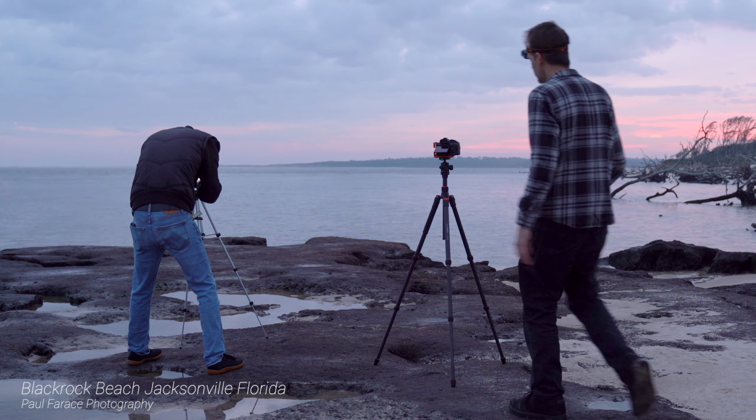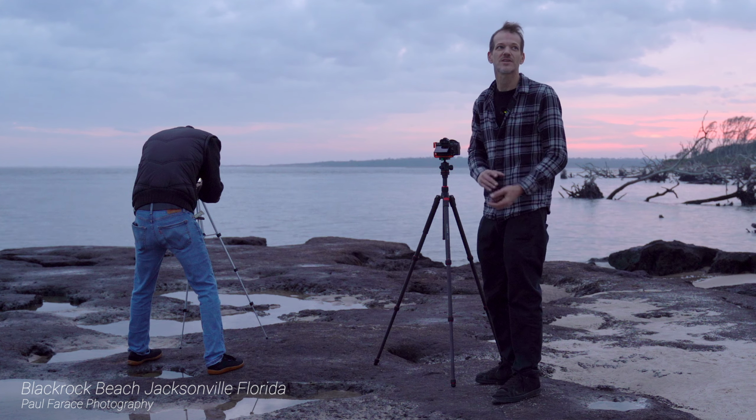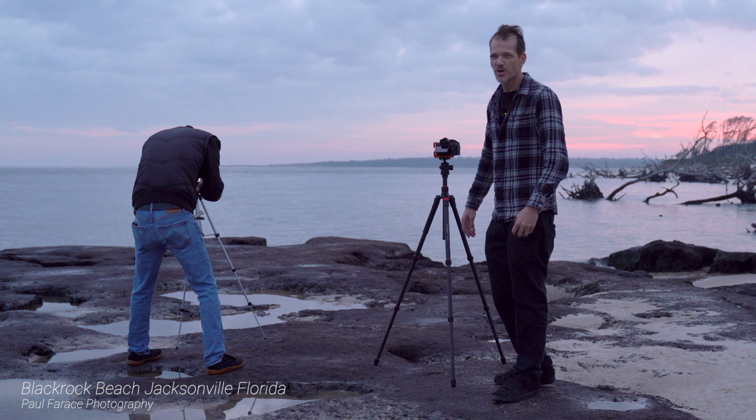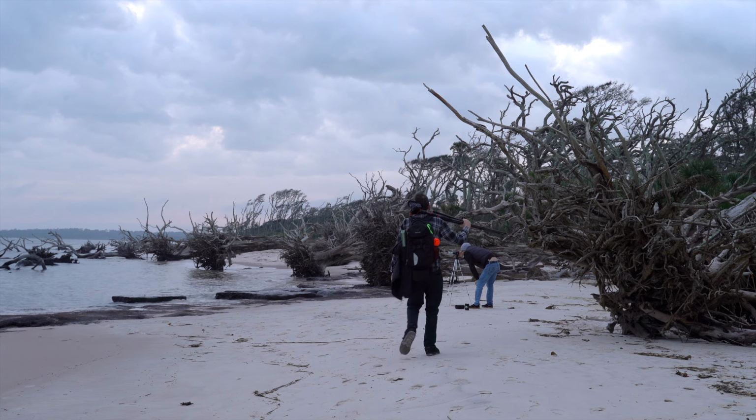Gorgeous morning. Good morning, everybody. We're out here at Black Rock Beach. It's North Florida. It's also called Boneyard Beach. Absolutely gorgeous driftwood everywhere, and we have these black rocks.